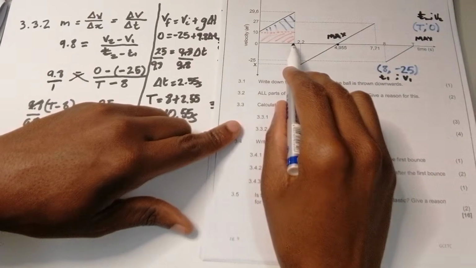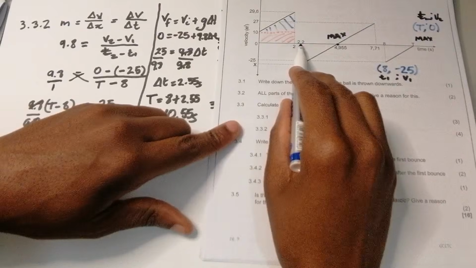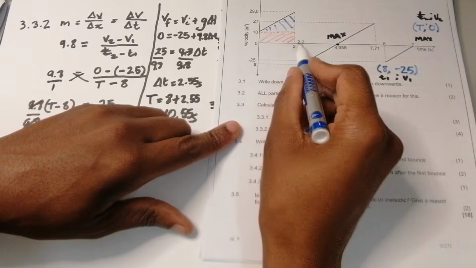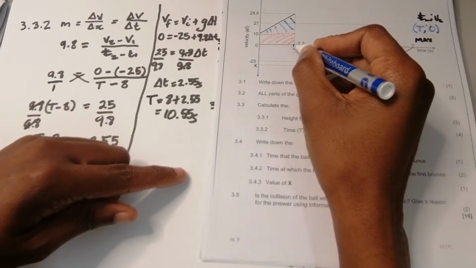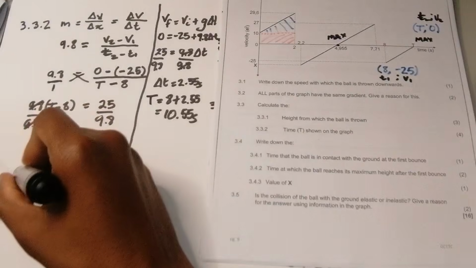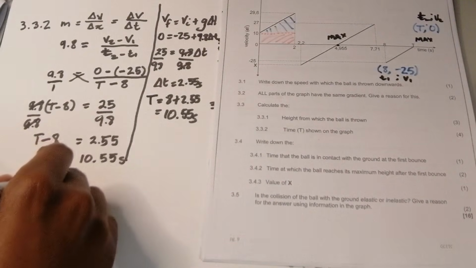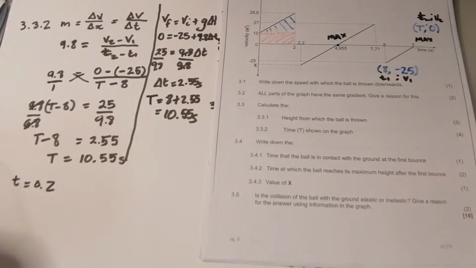How long did it take? It landed on the ground at 2 seconds, and 2.2 seconds from the point of throw, it's now leaving the ground. So how long did it spend here? You're quite right. It's going to be 2.2 minus this 2, so it's going to be 0.2 seconds. So in answering that question, the time would be 0.2 seconds. Okay, so that's 3.4.1.